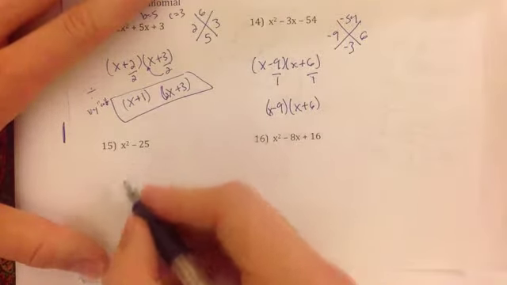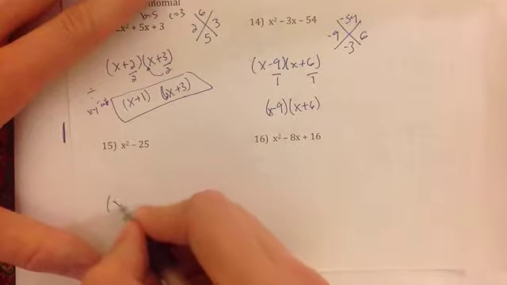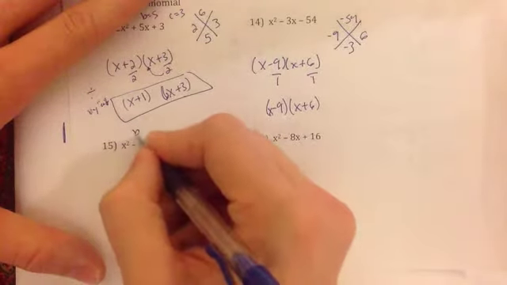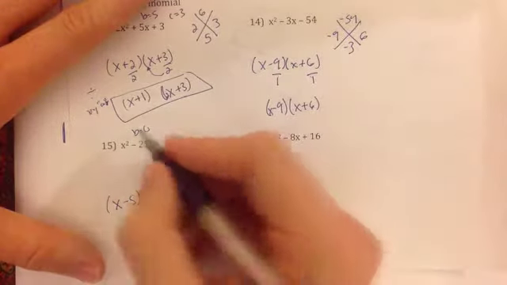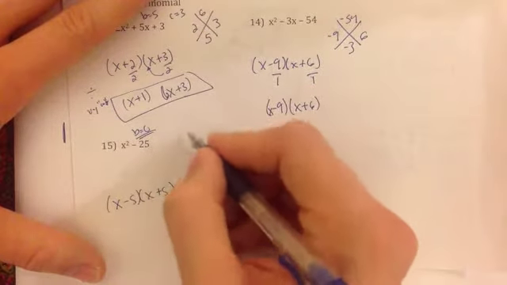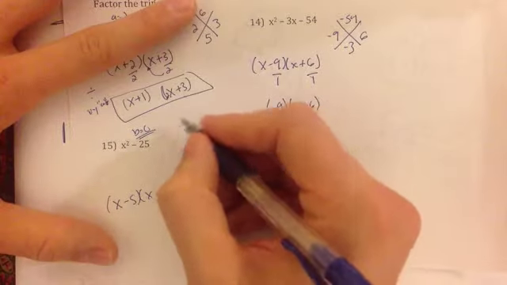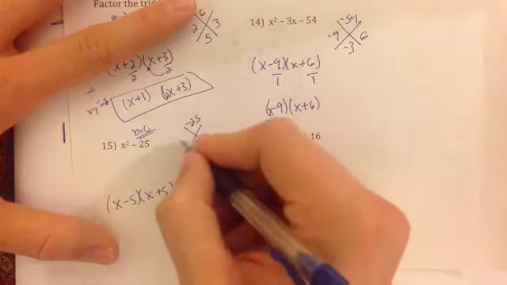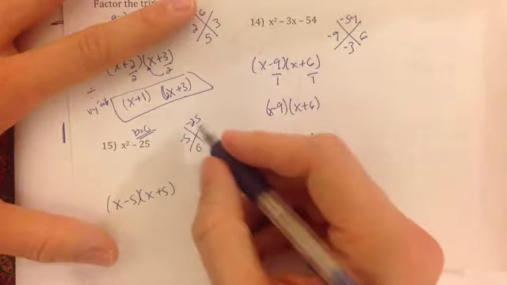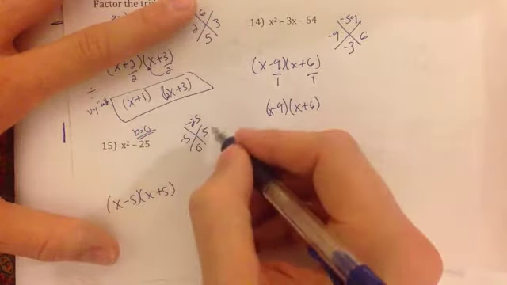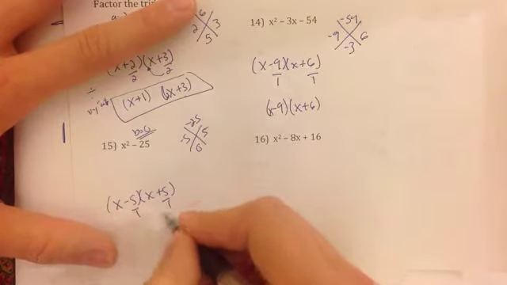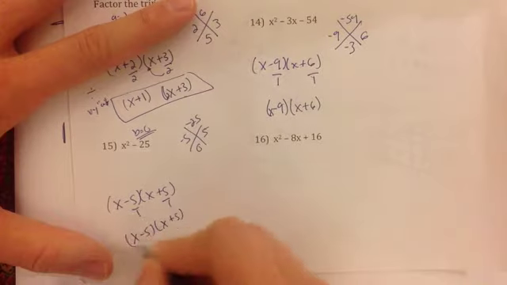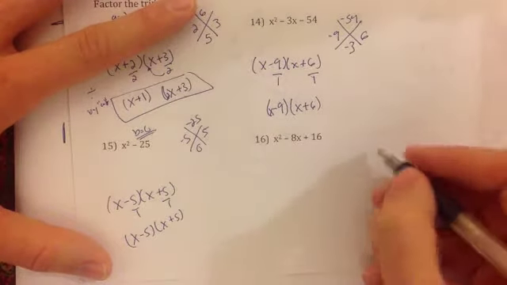Now number 15, if you know the pattern, you can set it up right now as x minus 5, x plus 5. But some of you won't identify that pattern. The one thing you need to do if you can't identify that pattern is you've got to know that b is equal to 0. And when you set it up, you have 1 times 25 up top, and you have 0 on the bottom. You'll get 5 and negative 5, and you'll fill it in. If you were doing it this way, you need to make sure you divide by 1, divide by that a value. And it does not change it, but always a good practice.